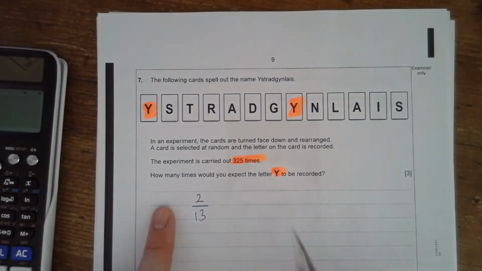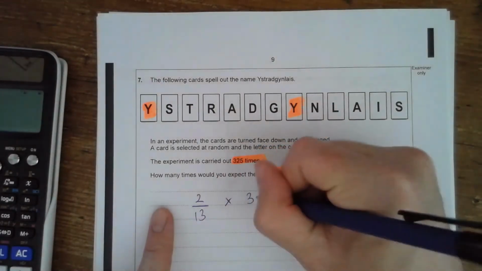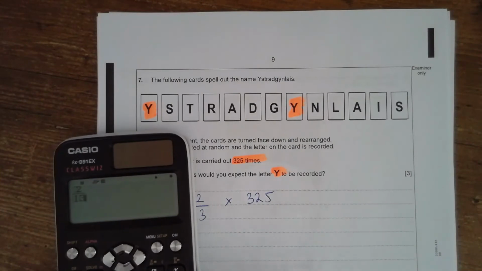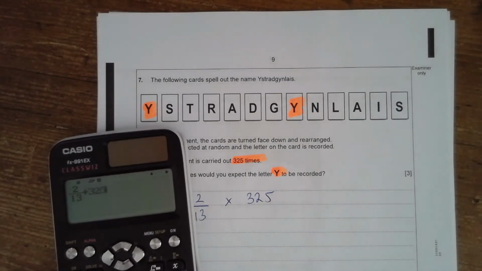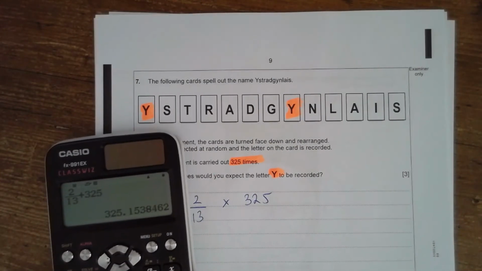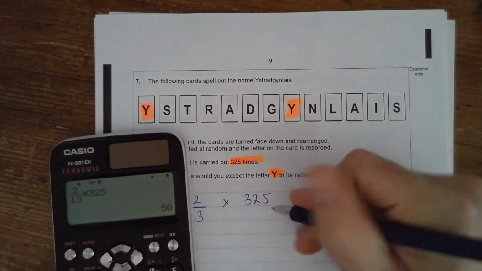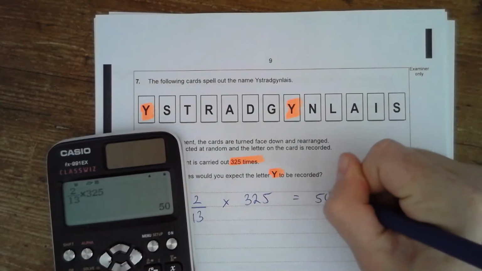To work out how many times I'd expect to get that, I multiply it by the number of times the experiment happens. So it's just 2 out of 13 times by 325. And that gives me, hang on, I plussed it, I should have times it. That gives me the answer of 50. I'd expect to get Y 50 times.